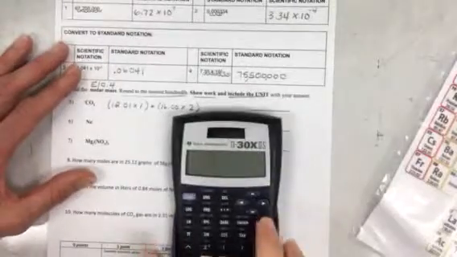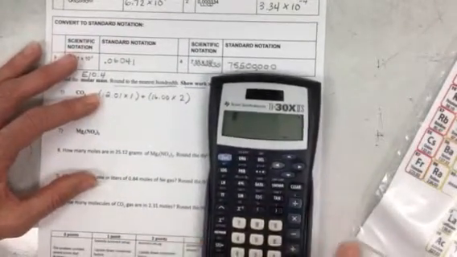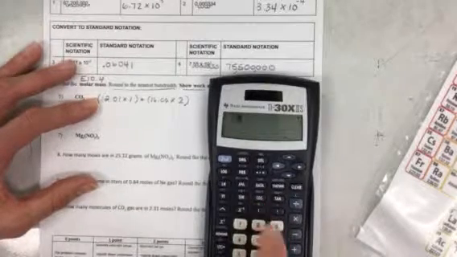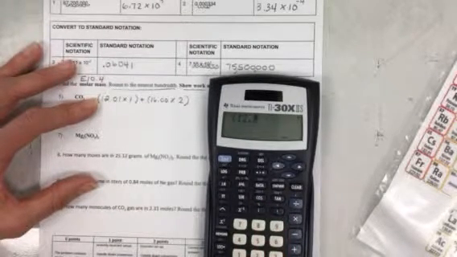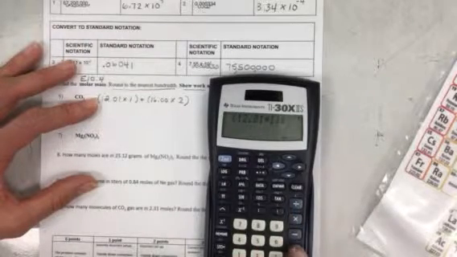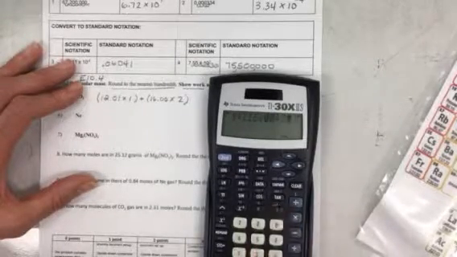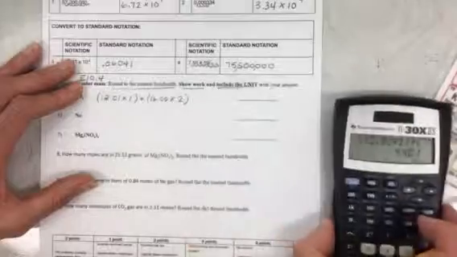So now I'm going to put this into my calculator. We can do it with the parentheses here if we want. 12.01 times 1, parenthesis, plus, parenthesis, 16.00 times 2 equals 44.01.